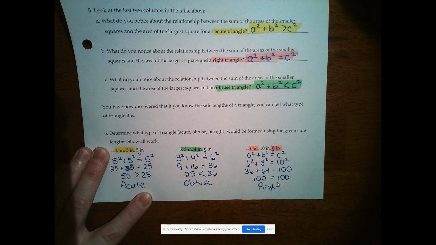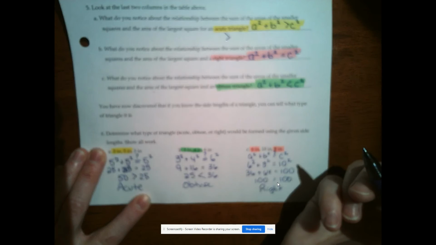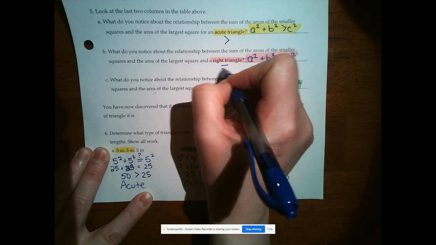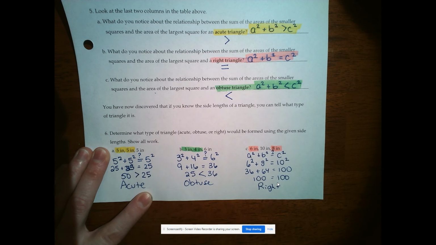So very easy to test now that we know the three rules. Acute triangle, a squared plus b squared has to be greater than c squared. Right triangle, they have to be equal. And an obtuse triangle, a squared plus b squared has to be less than c squared.